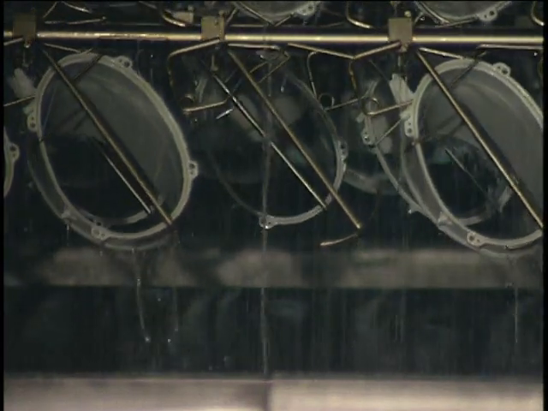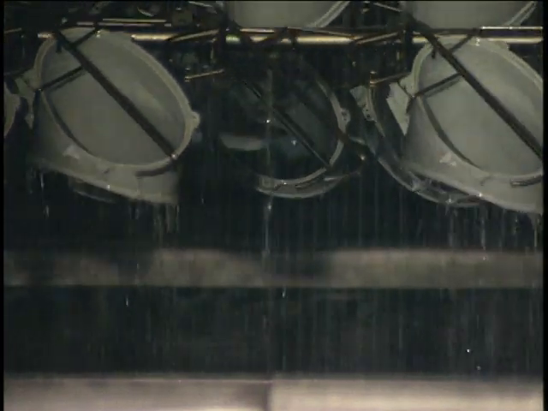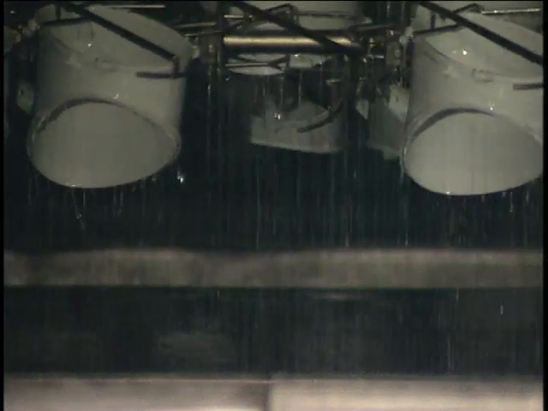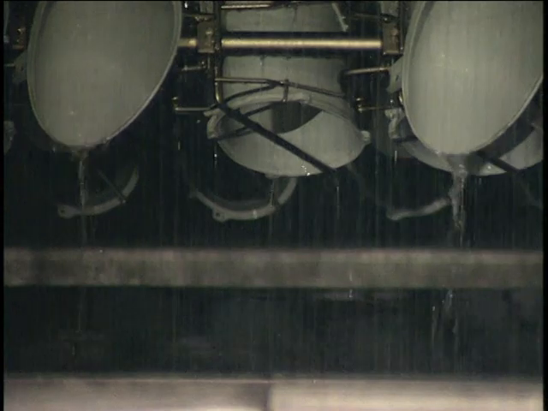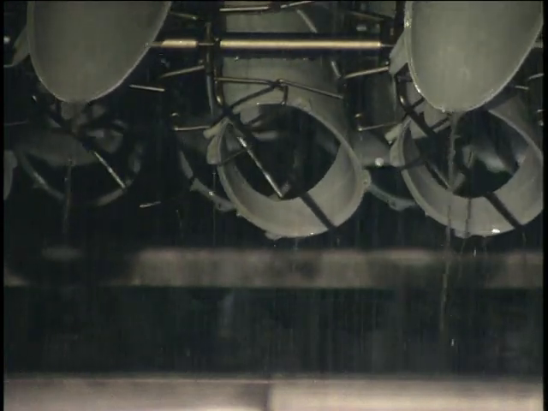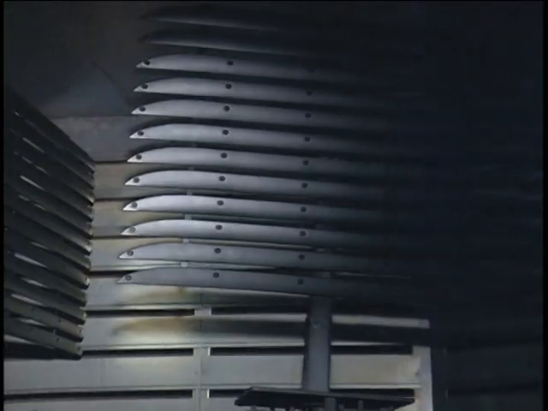Excess paint is collected as it drains off, where it is pumped through filters and recirculated for reuse. Once a paint coating has been applied, it is transformed into a finished solid paint film by curing. Depending on the coating, curing can occur at room temperature or within an oven.